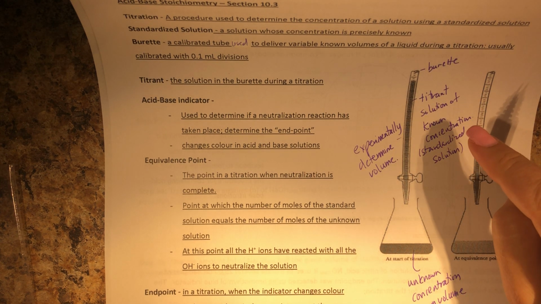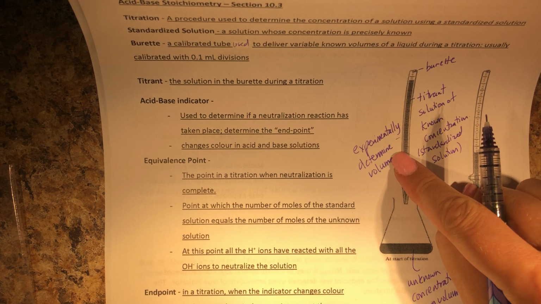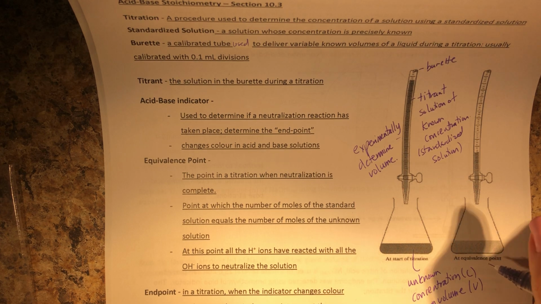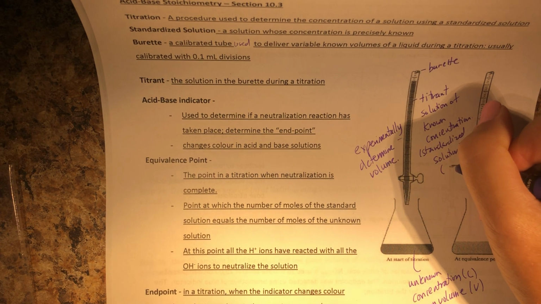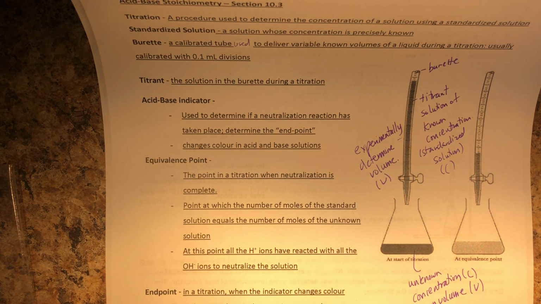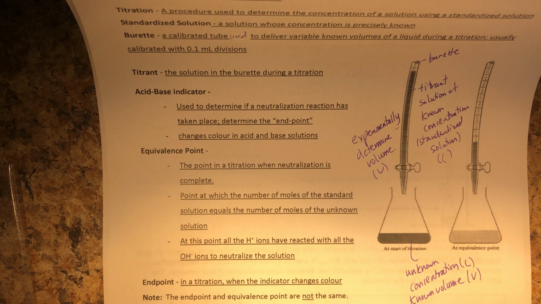So, just to recap, we would have our known concentration, our experimentally determined volume, our unknown concentration in the Erlenmeyer, and our known volume. Okay, so that would be our V, this would be our C, this again would be our C, and of course this would be our V. So we're going to learn the formula for determining how we would find this, the unknown concentration, and so on.